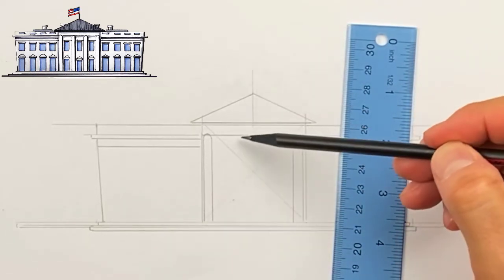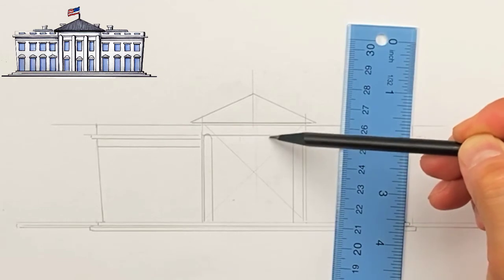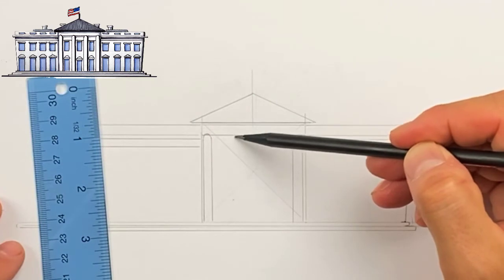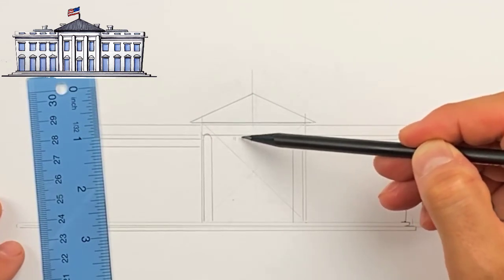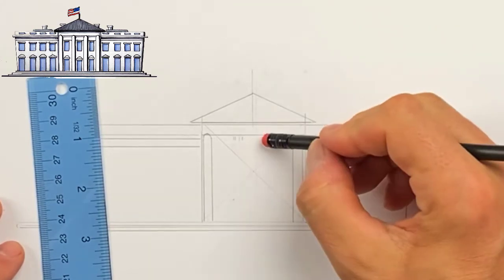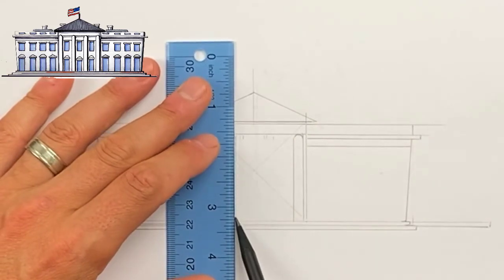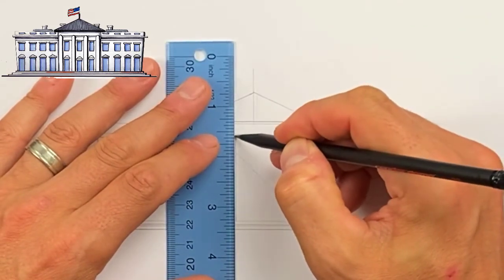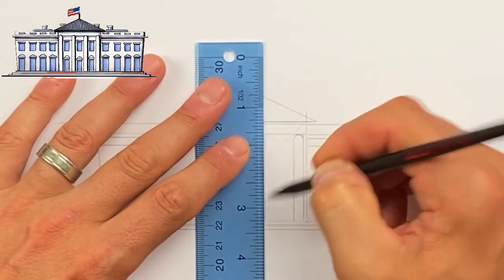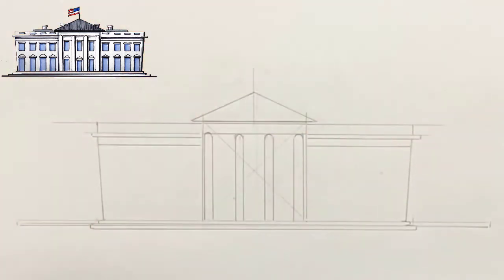Okay, and then we want to split this into 2 more. So we'll try to get a guesstimate like that, and then I'll just do my width, something like that, just to kind of eyeball something in there. So I'll do that, I'll round it, and then I'll do the same here. Something like that.